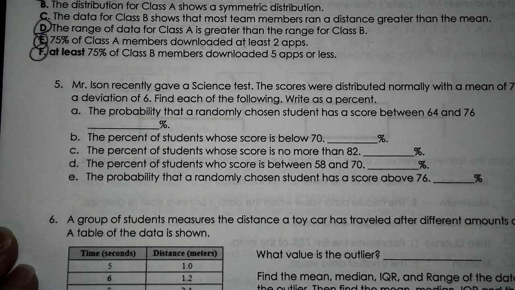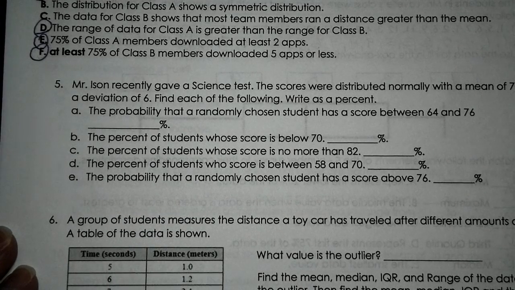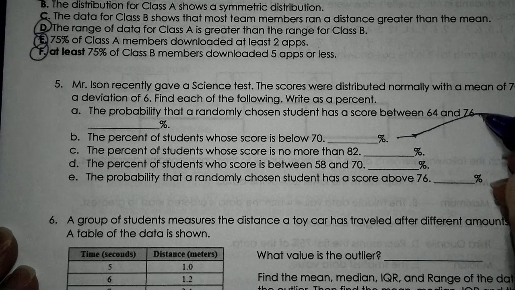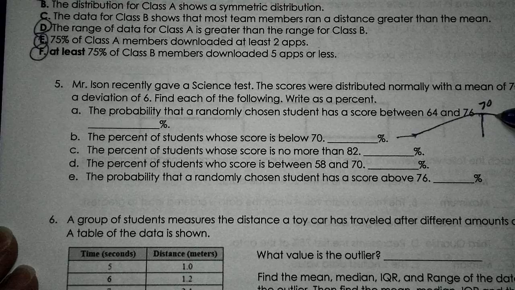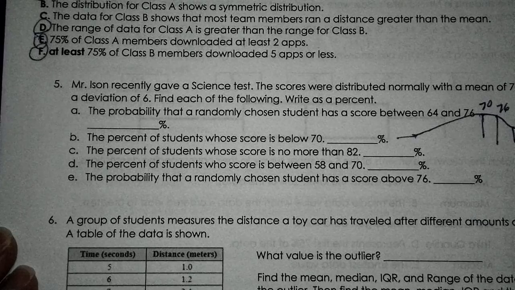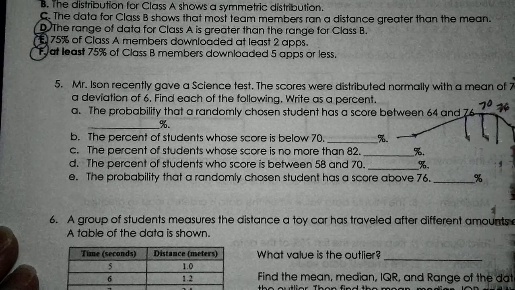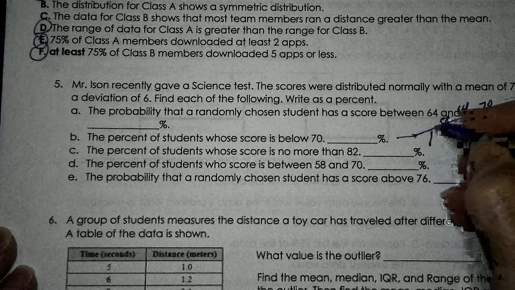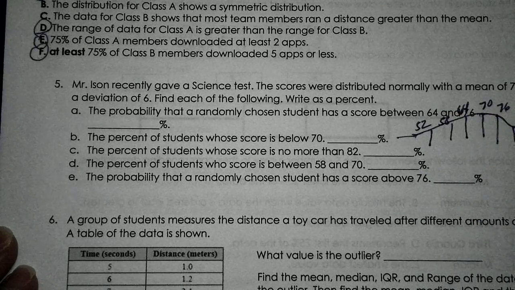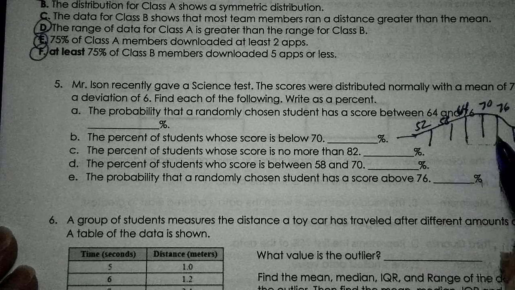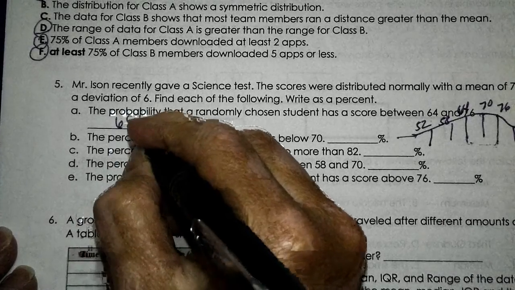All right, number 5. Mr. Eisen recently gave a science test. The scores were distributed normally with a mean of 70 and a standard deviation of 6. So that means we're going to create that curve, right? Even though that curve is not very curvy. So that gives me 70, 76, 82, 88, and then this one gives me 64, 58, and 52. So the probability that a randomly chosen student has scored between 64 and 76, so that's this range right here. So that would be 68%.